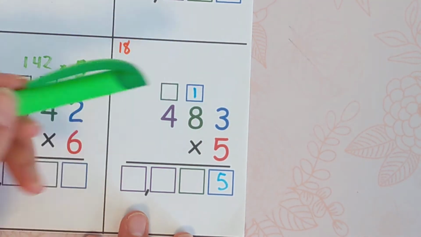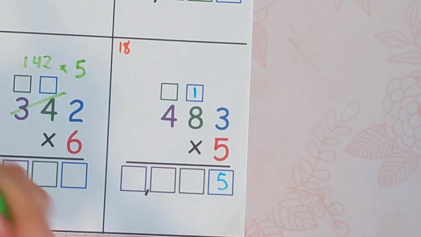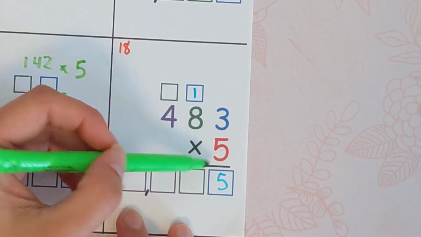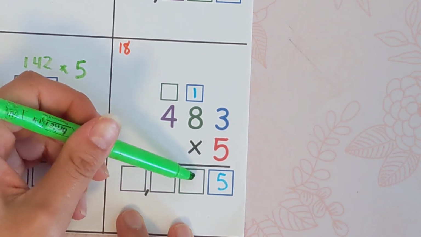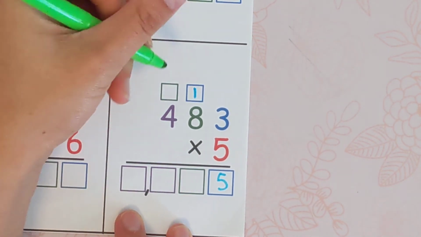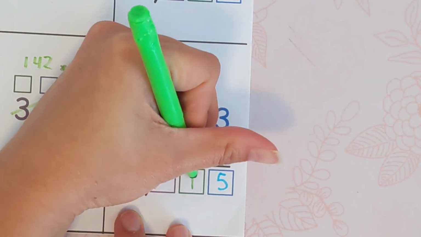Next, we're going to do 5 times 8. But remember, you have to add that 1 in. So go ahead and try that. 5 times 8 is 40, plus 1 is 41. It can't all fit, so we need to carry 41.